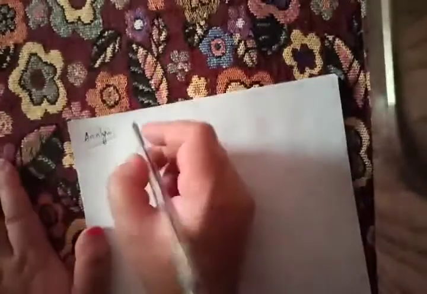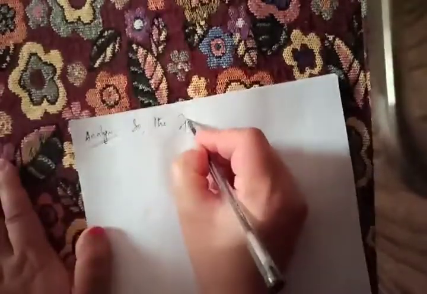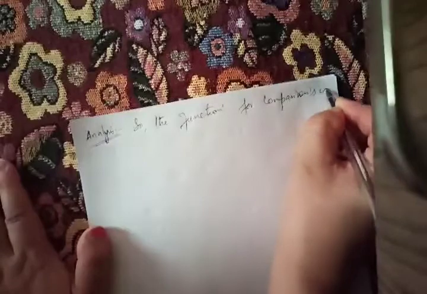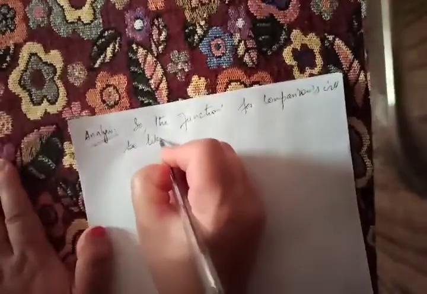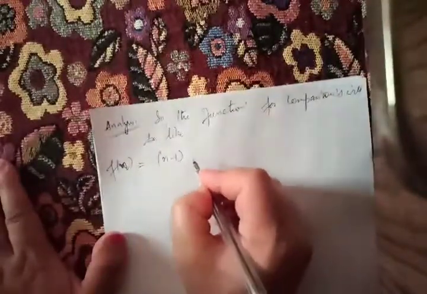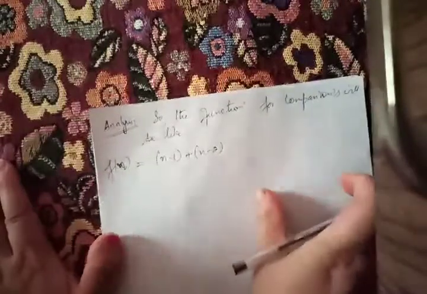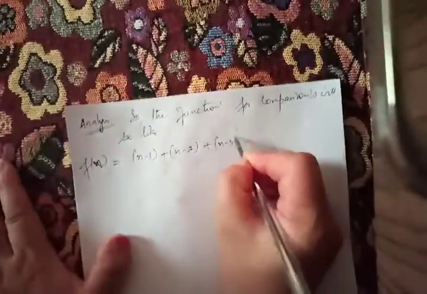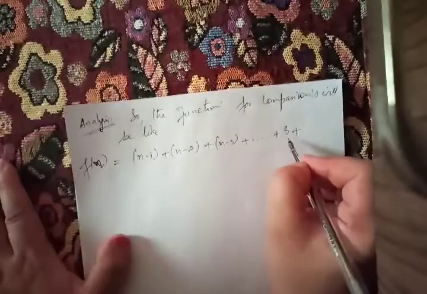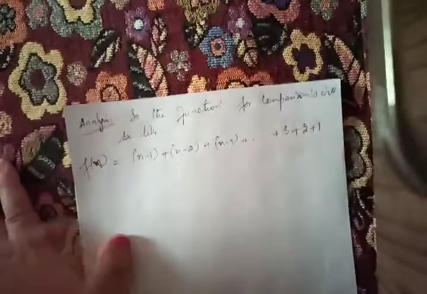So the function for comparisons will be like this: initially n-1, then n-2, then n-3, depending on how many elements we have. At one point it has to perform only 3 comparisons, then 2, then 1.